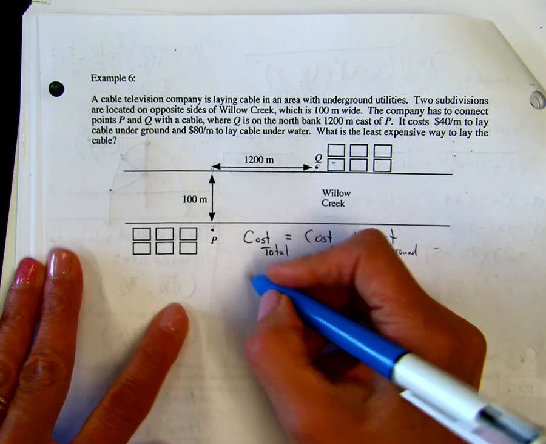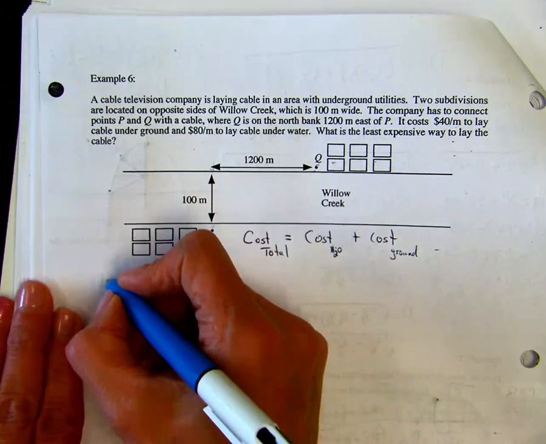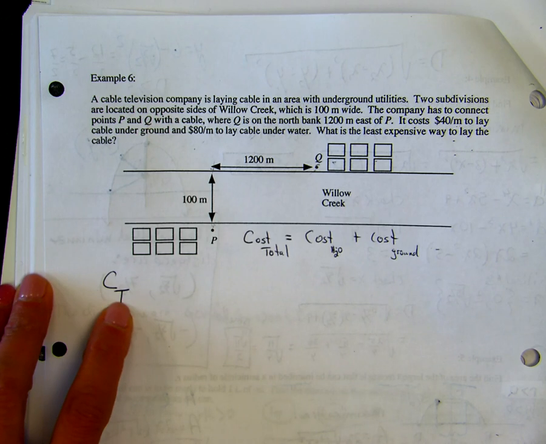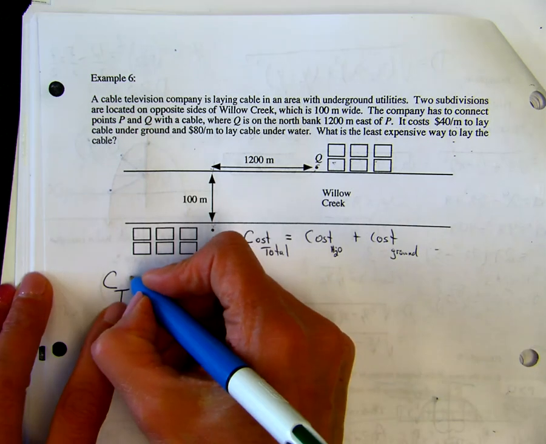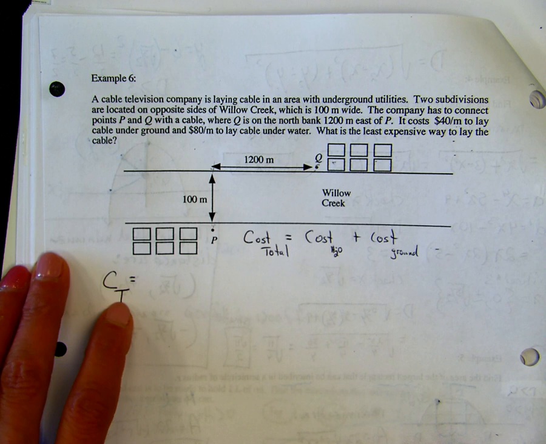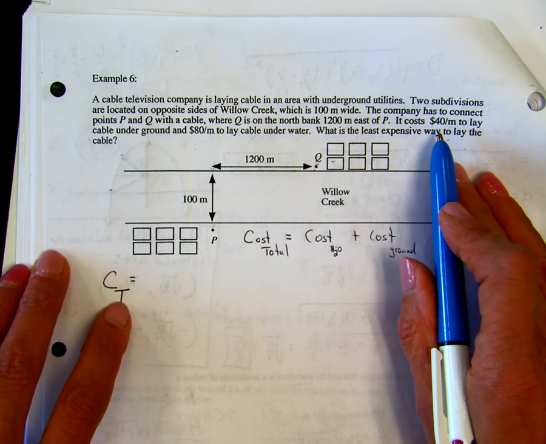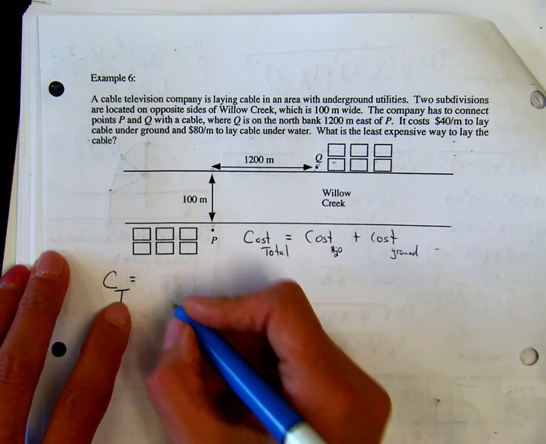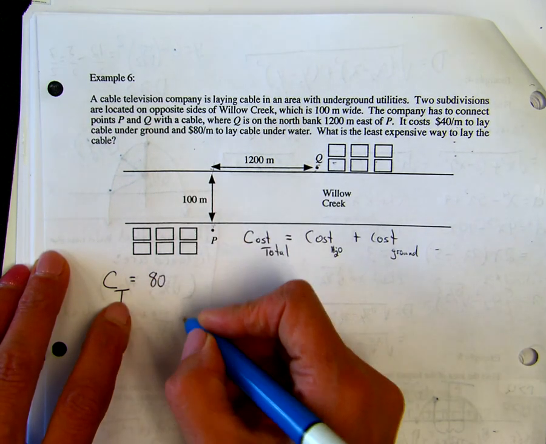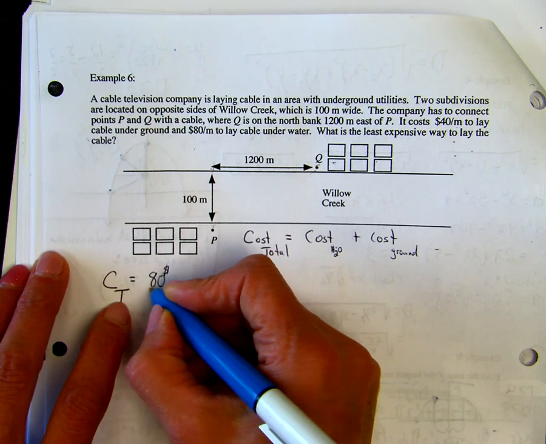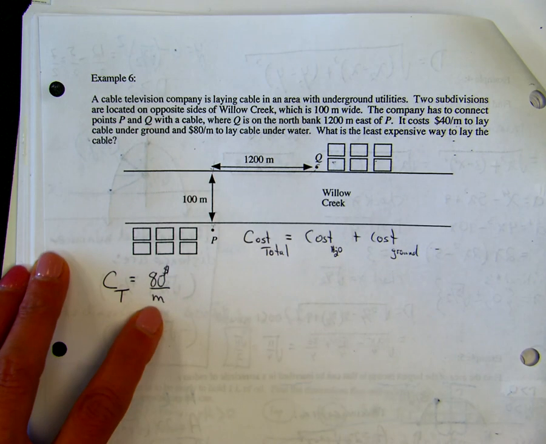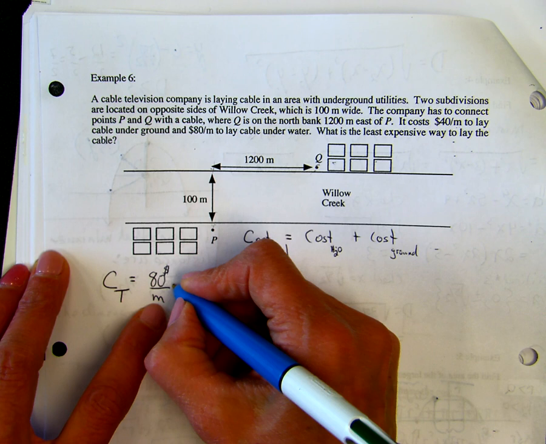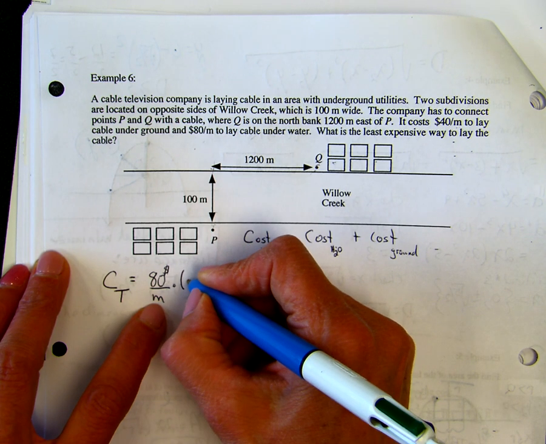And how do I know how much it costs to lay that underwater? So I'm just going to use C with a subscript T to represent the total. Well, I would take how much I have to pay per meter to lay this underwater, $80 per meter, and I'm going to put units in here just to get this correct, times the distance, the number of meters.